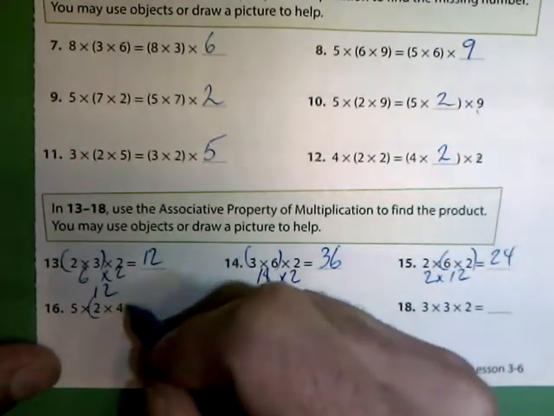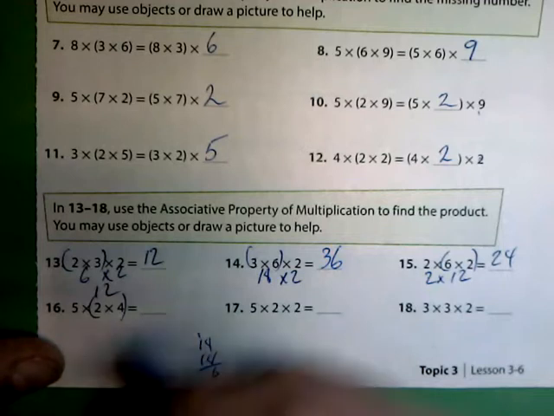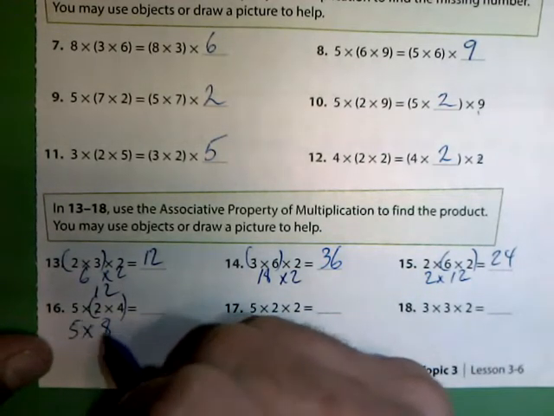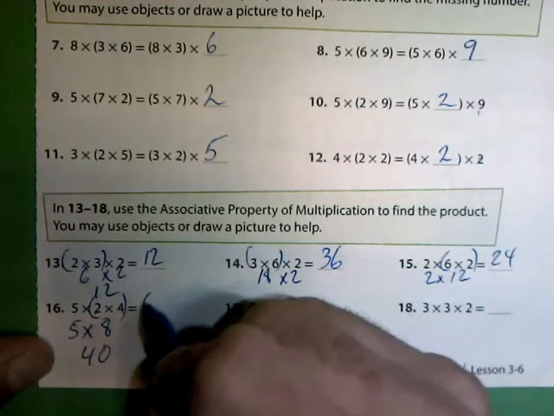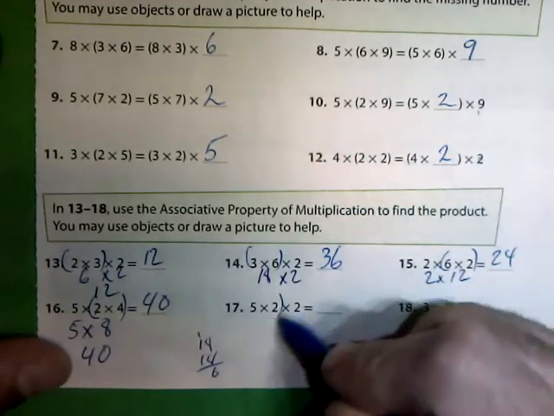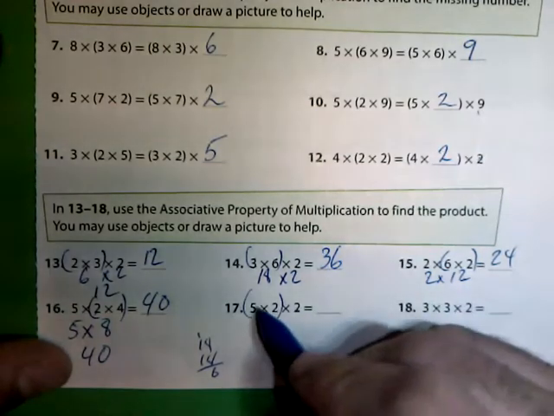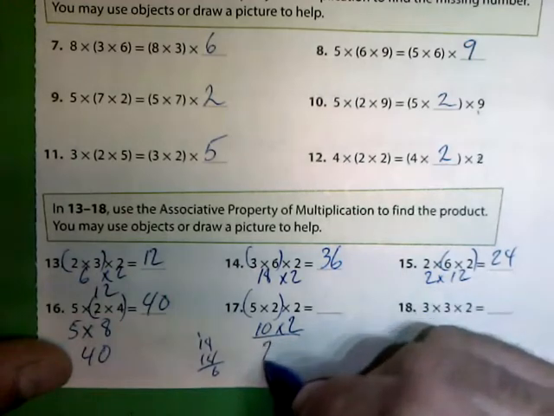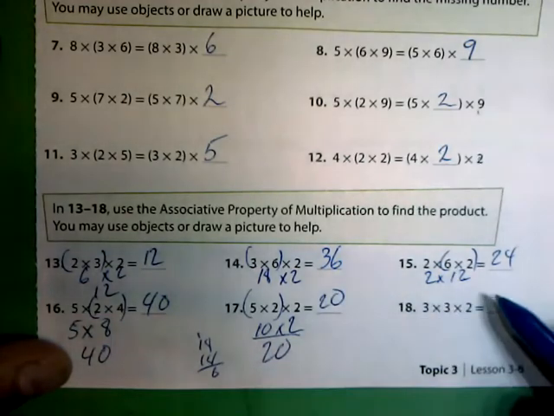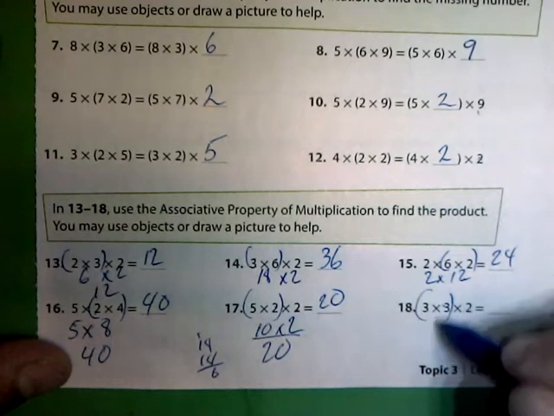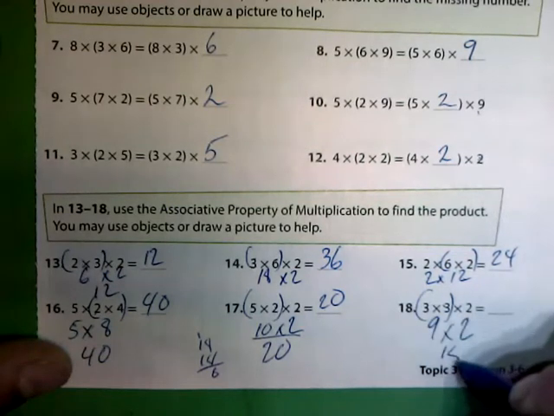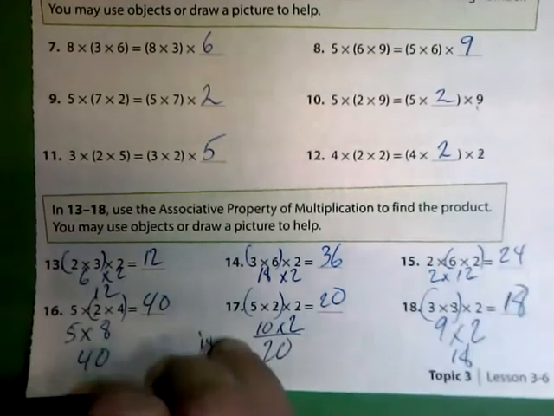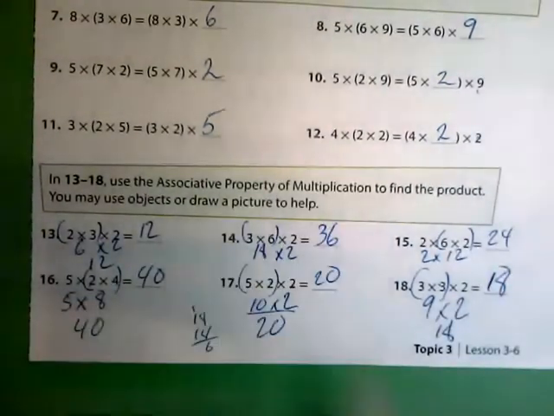Let's get rid of the 4 first. Leave the 5 to multiply later. 2 times 4 is 8. 8 times 5, 40. Ooh, we got 2's. Leave the 2 to the end. 5 times 2 is 10. Bring down everything else. 10 times 2 is 20. And I'd leave the 2 again. 3 times 3 is 9. Times 2, 18. And remember, group them, work down, find your answer.